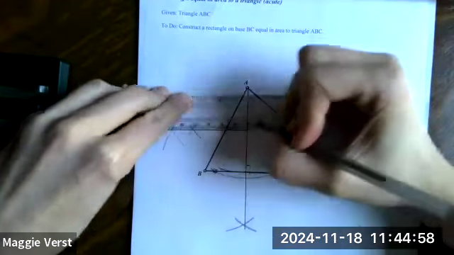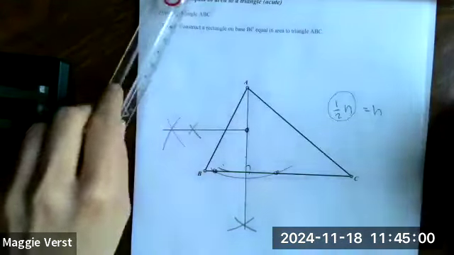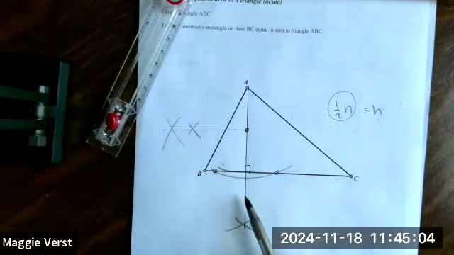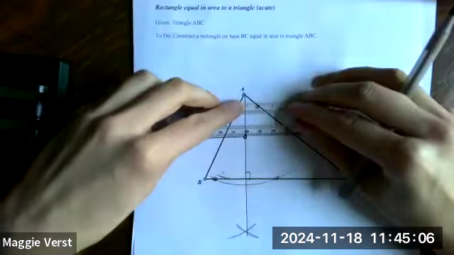And there is the center of my height. So now that I have half of the height, I need to copy the base. I'm actually going to make this a little bit longer.